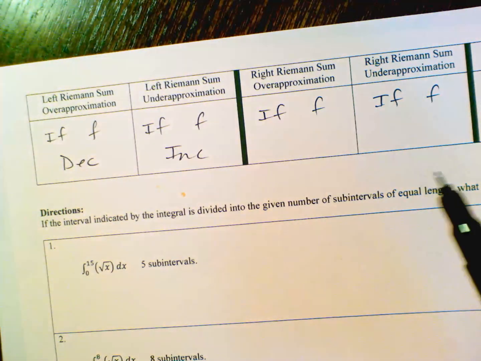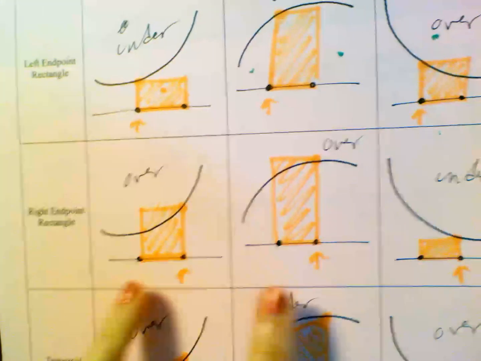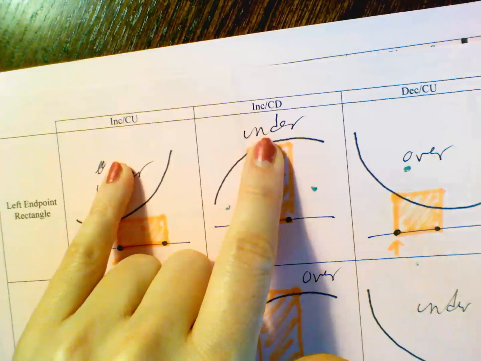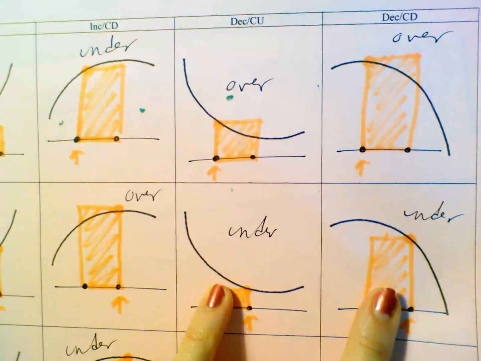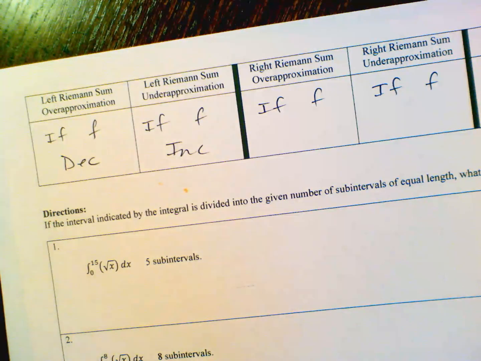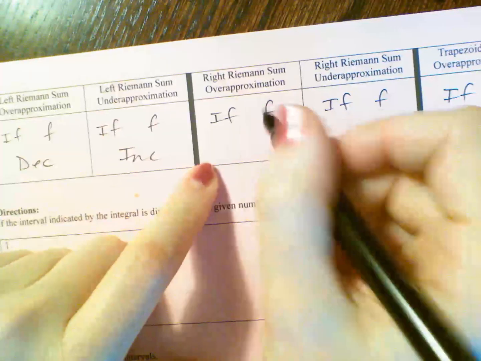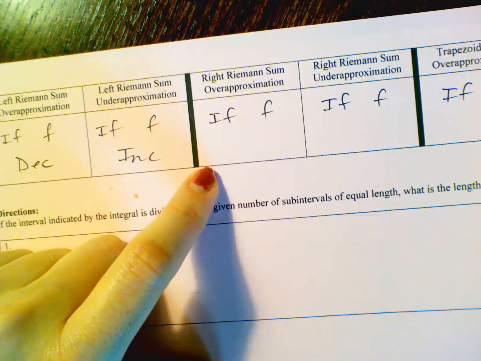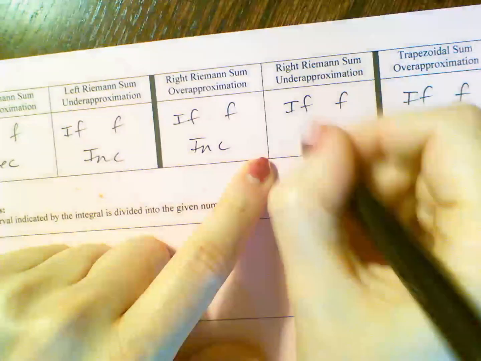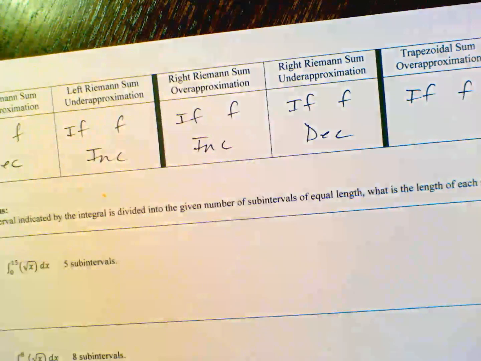Okay, now the right Riemann sum is just the opposite. Here we have our over approximations when the function is increasing. Here we have under approximations when the function is decreasing. Concavity doesn't matter for a right or left Riemann sum, whether you have an over or under approximation. What matters is whether the function's increasing or decreasing.